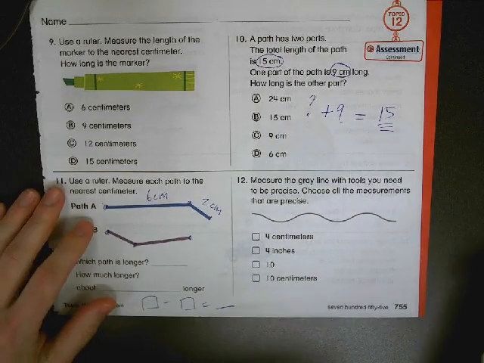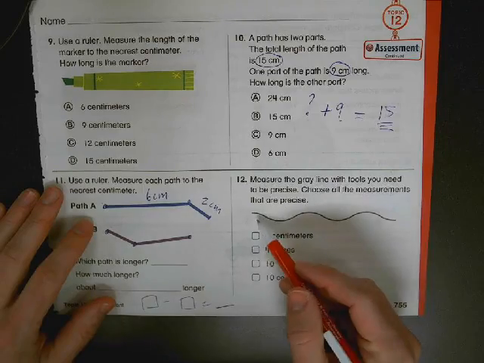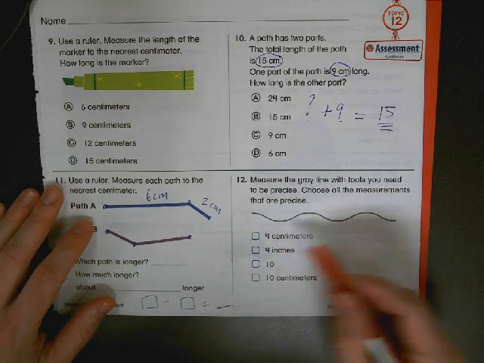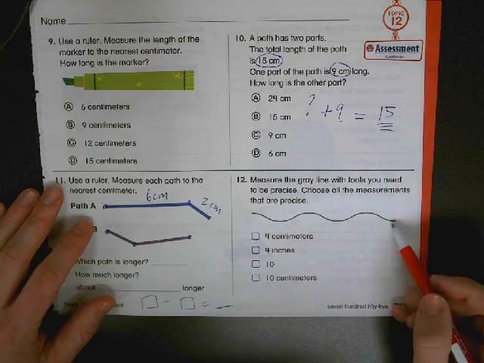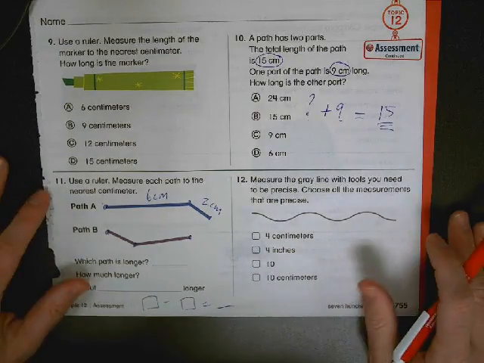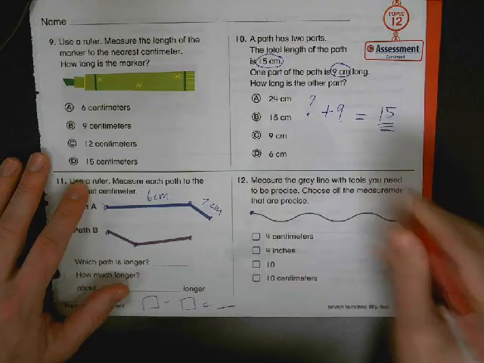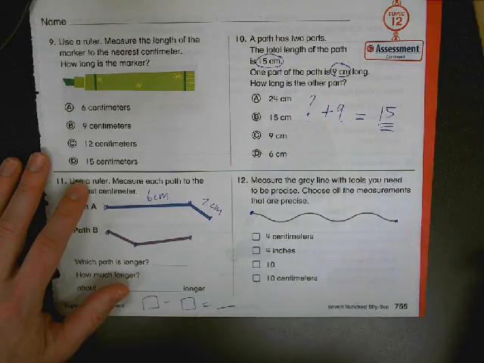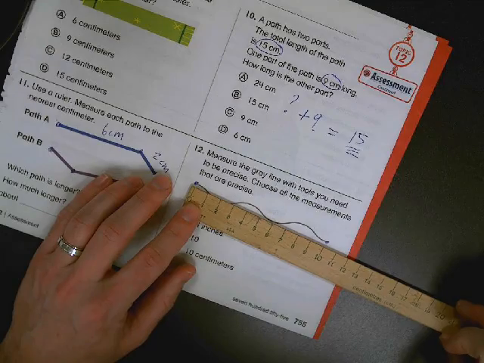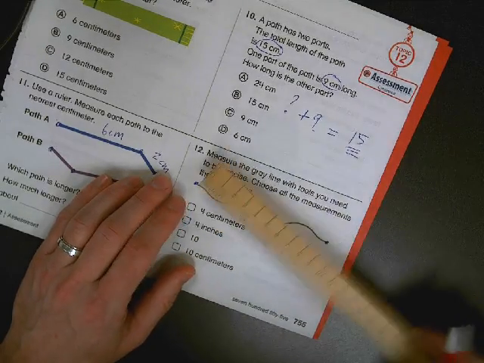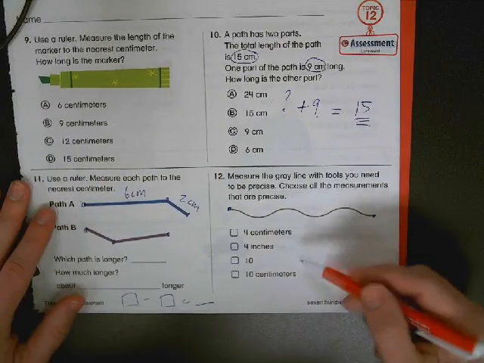So the first thing, it says a couple ways you could do this. You could go get a piece of string for me, we'll cut it off, and then you can line it up and stretch it out and measure it. Or you could just measure from here to here, all the way across in inches and centimeters. That's what I would do, and then figure out which ones are precise.